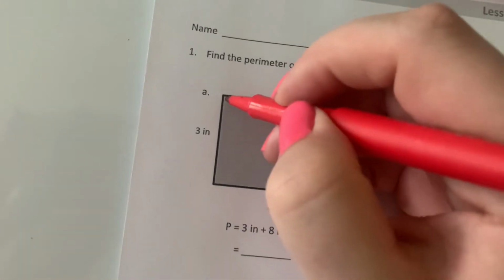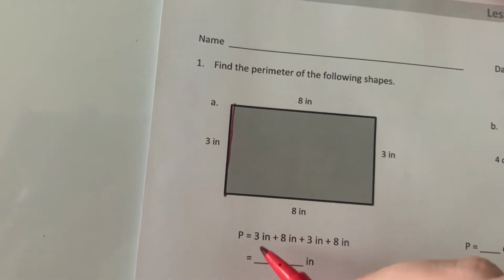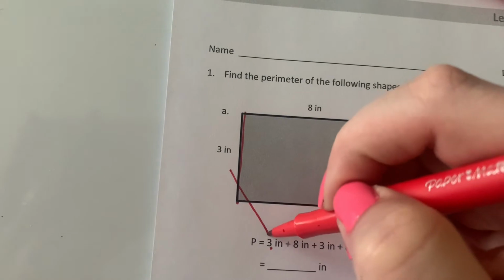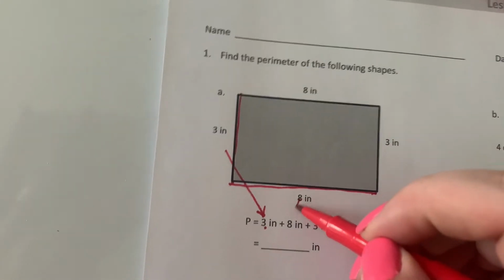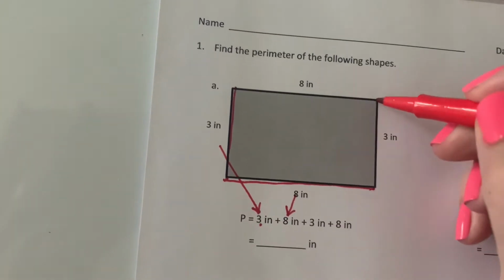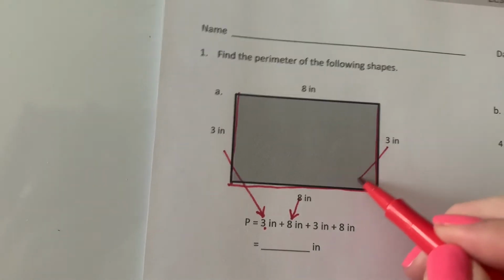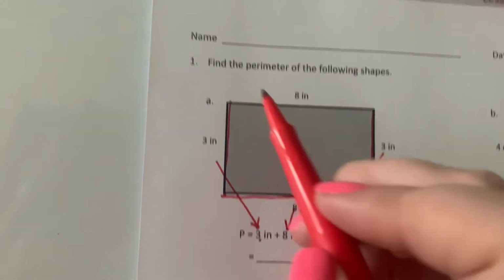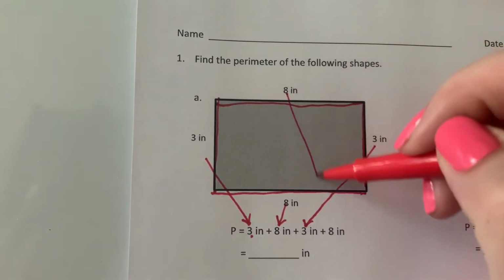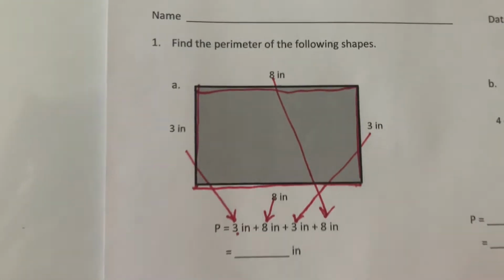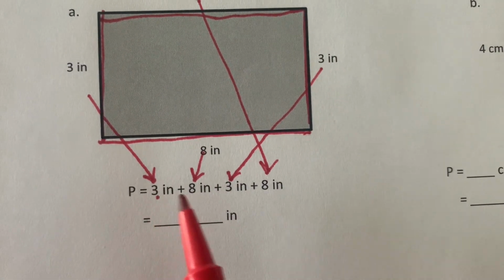They added this side, which was 3. Okay, so I'm gonna draw my line just so that you see that. They drew this side, that was 8. They added this side, which was 3. And then they added this side, nice straight line, Miss Simon, good job, which was 8. Okay, so they added all of the sides.